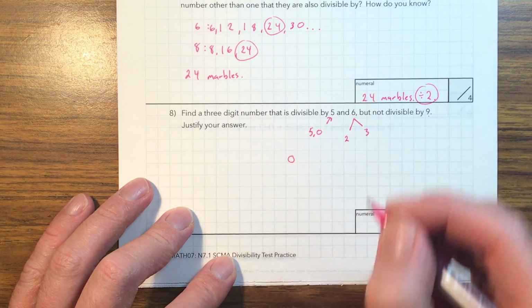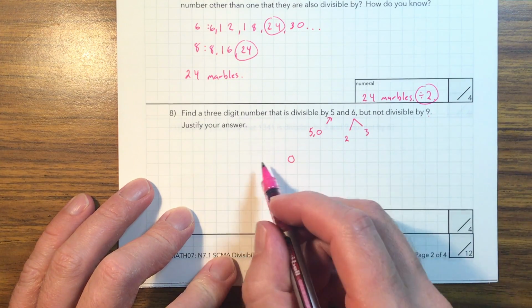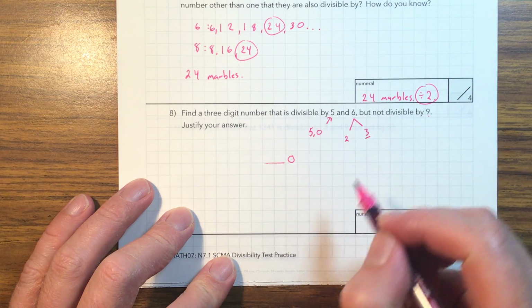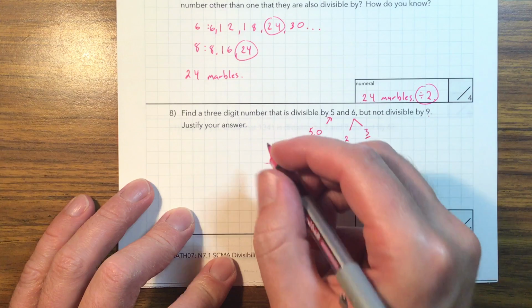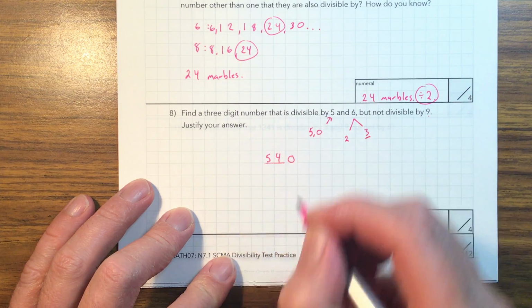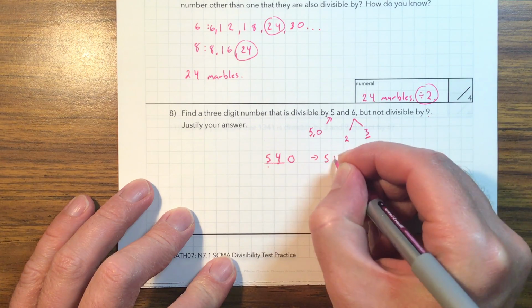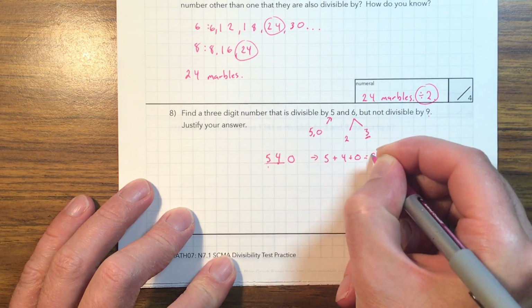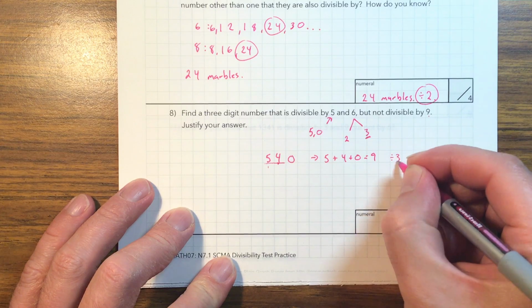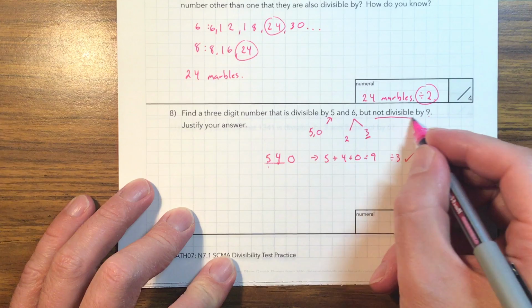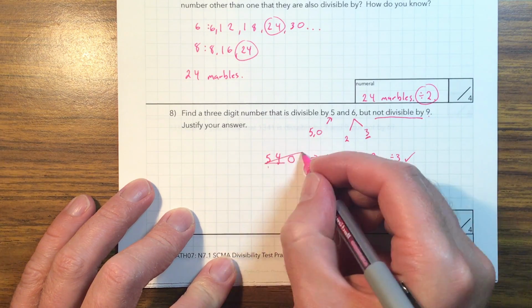So we've got a 0 on the end. Now, these other two numbers don't matter, but they have to total something that can be divided by 3. So I could try 5 and 4, because 5 plus 4 is 9. So this means 5 plus 4 plus 0 is equal to 9. So I can divide it by 3. But this one I can also divide by 9, and it says I can't divide it by 9. So this one doesn't work.